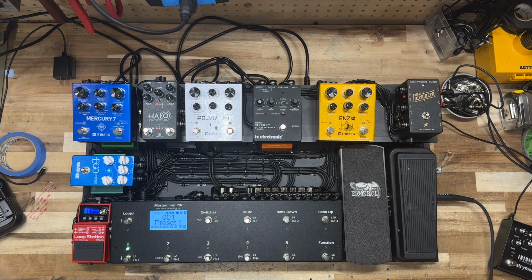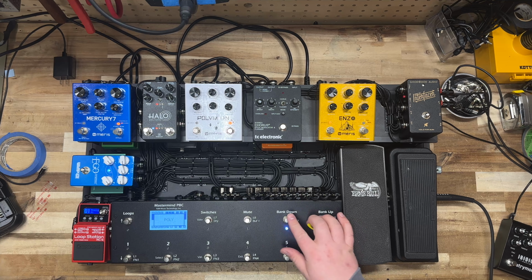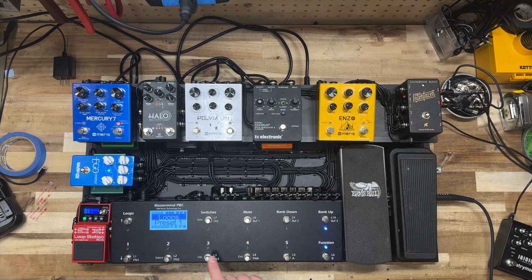Alright, building a preset is really simple. I typically just start by suggesting to pick a preset. So I always pick a preset. Let the loop switch. We'll go up. We will then hit any switches that we want on. It could be the reverb, like the Mercury. It could be the halo, the poly, whatever we want on.